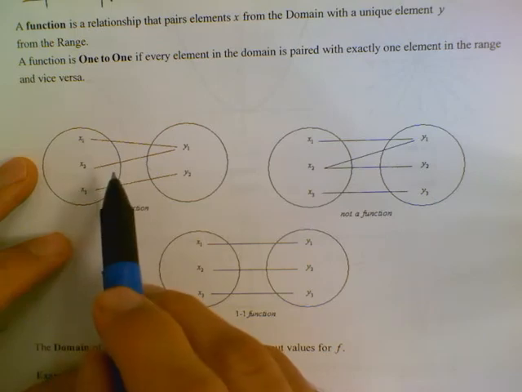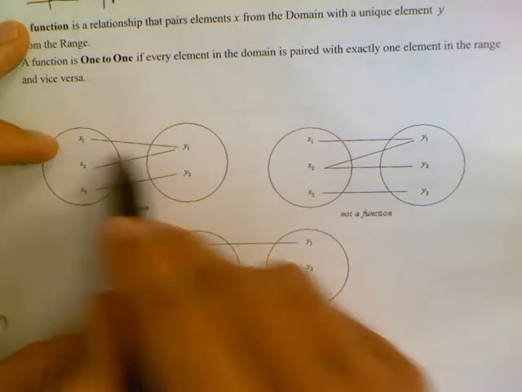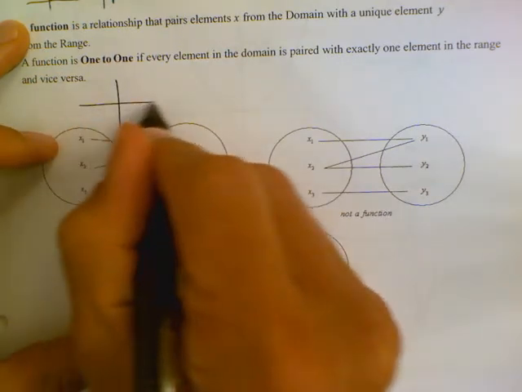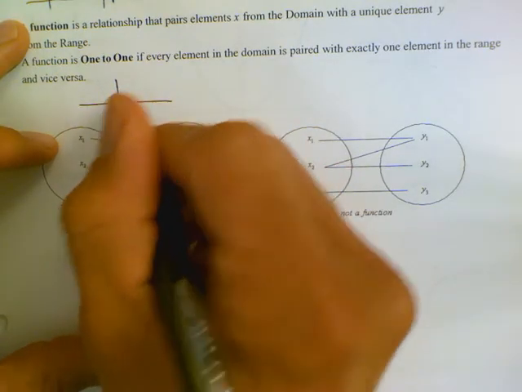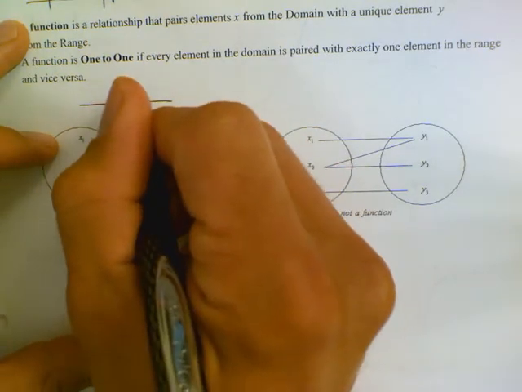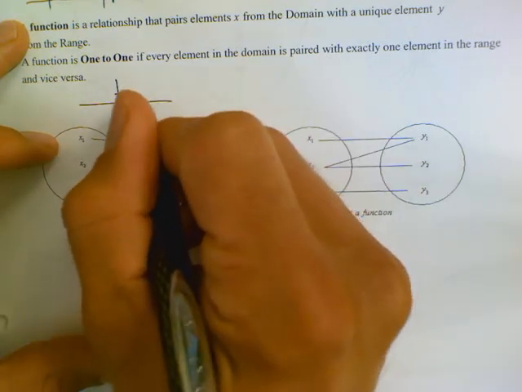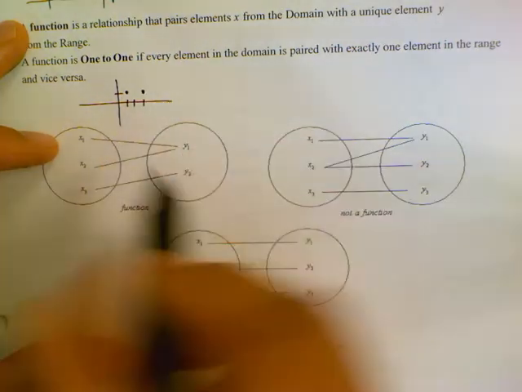All right, let's talk about functions again. Here's a function. If I have one x value and it goes to a y value, let's make a picture of this one. Let's say 1 goes to a y value of 1, and then 3 also goes to a y value of 1.